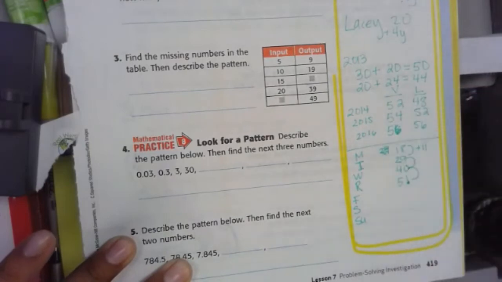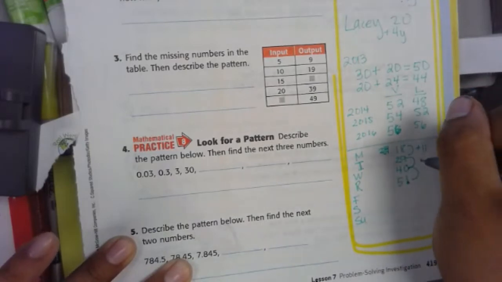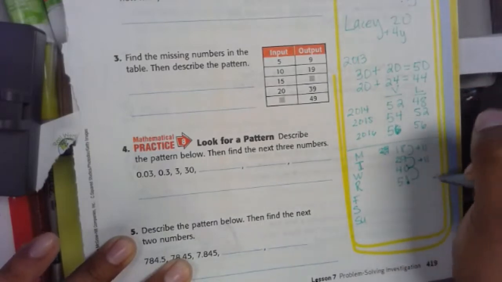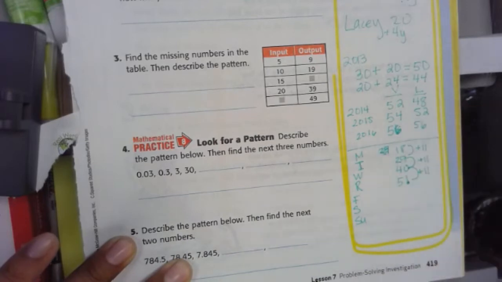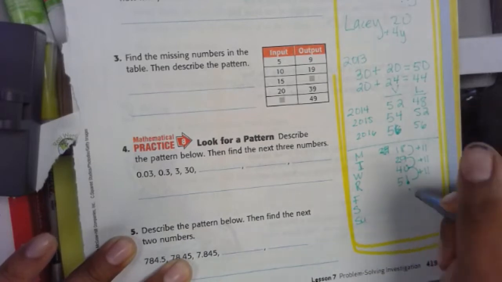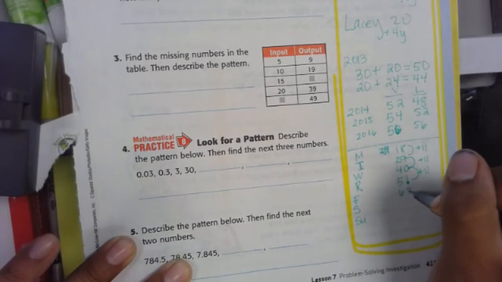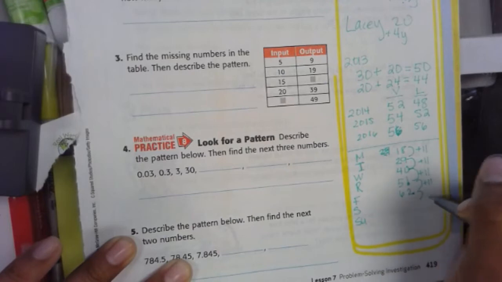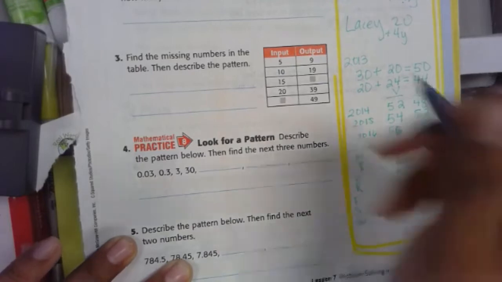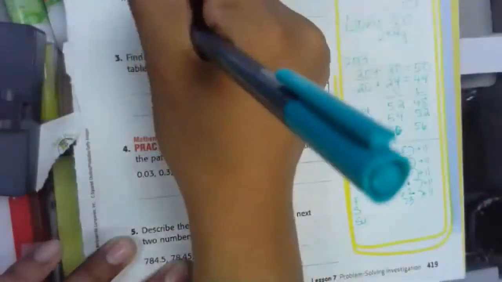So I add 11. From 29 to 40, I add 11. From 40 to 51, I add 11. Oh, okay, I see a pattern. So then Friday, he does 62 because I add 11. And then Saturday, if I add 11, I get 73. So 73 minutes on Saturday.